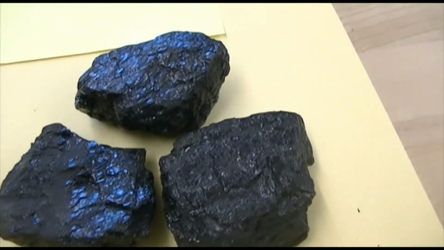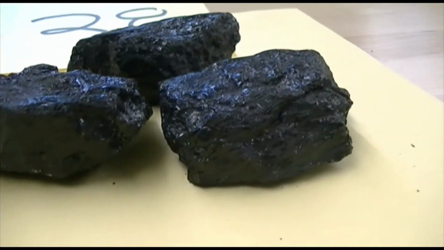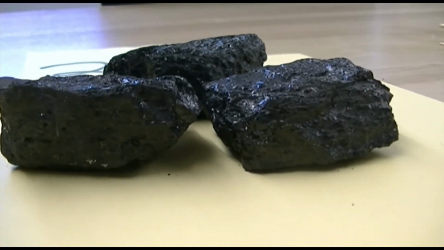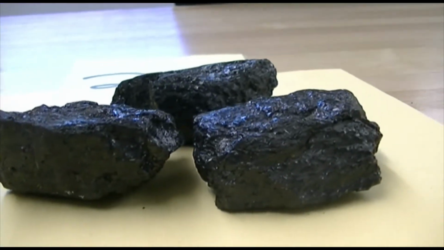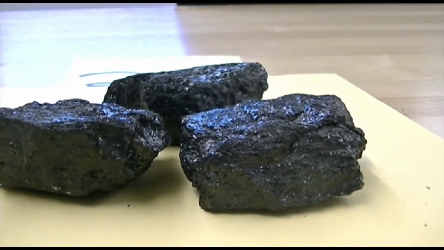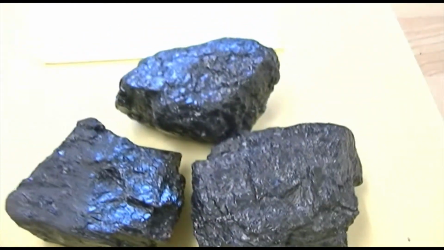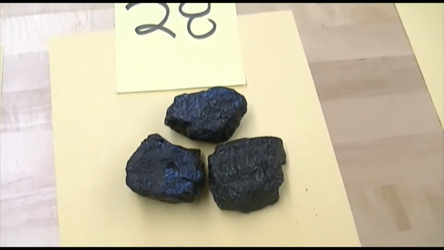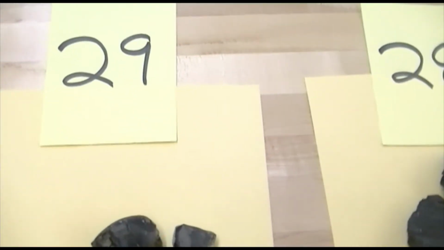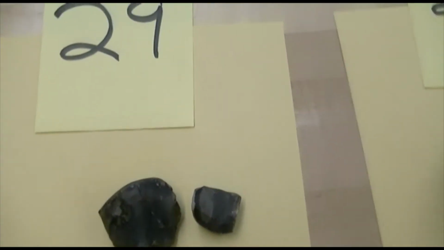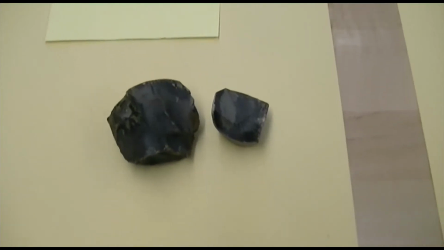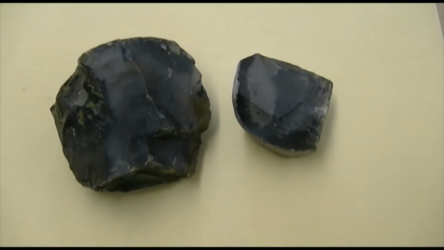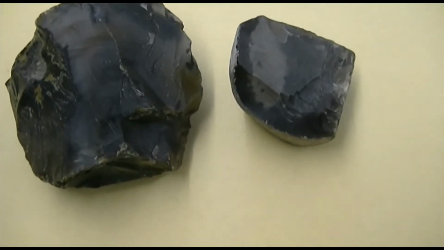This rock consists of organic carbon, layering to it. It can burn real easily. So a lot of organic material made up this rock. And then number 29, there are 3 of these, 3 different varieties. And so this is the dark variety. This is one of the rocks that make up petrified wood.